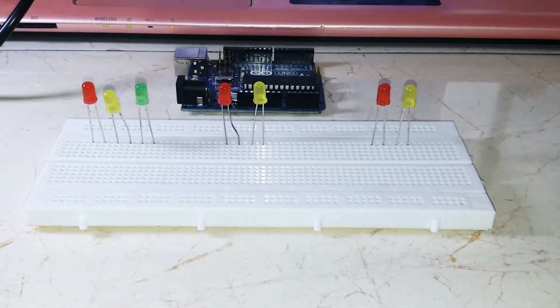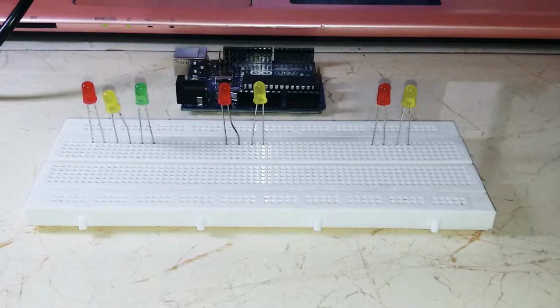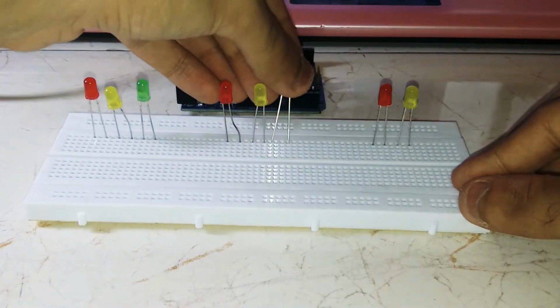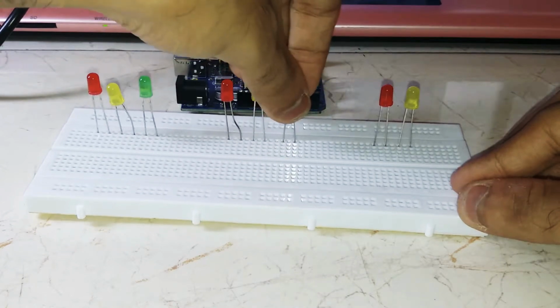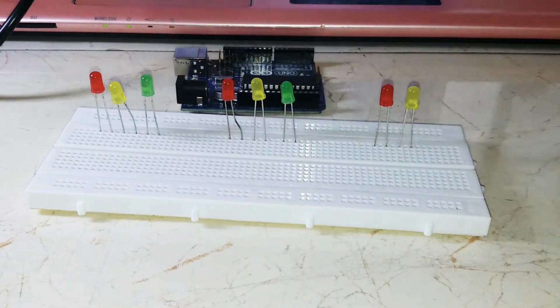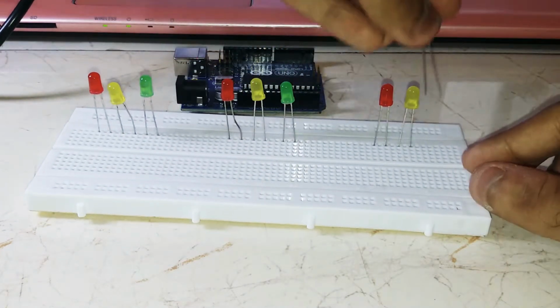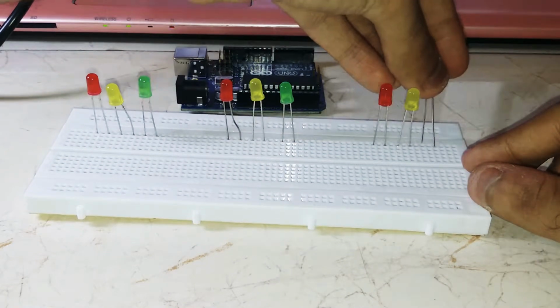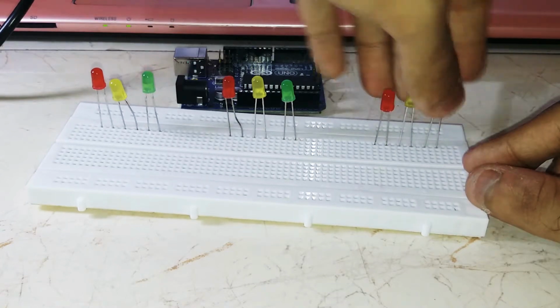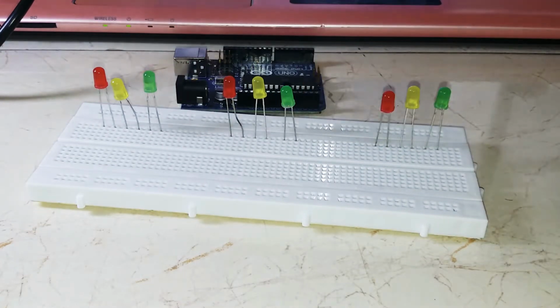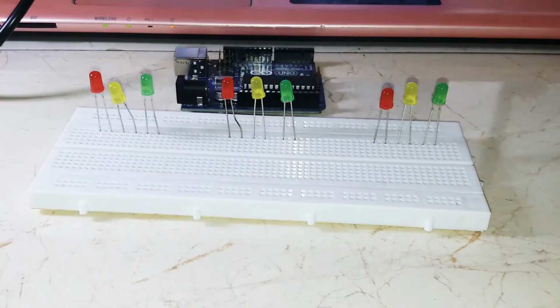Alright, here we go. Now we are connecting the green lights in the same fashion as we connected the red and the yellows. So here we go. The last LED has been connected. So these 3 LEDs have now been connected, and now it's time to get to the internal connections.